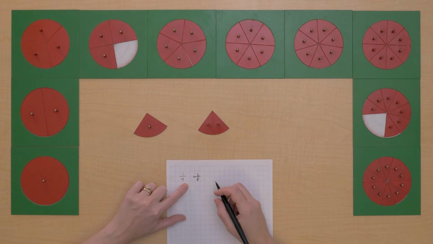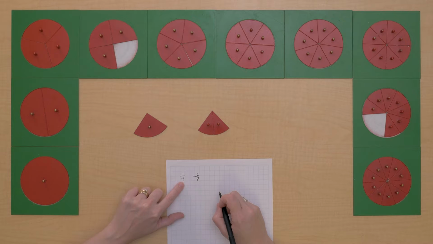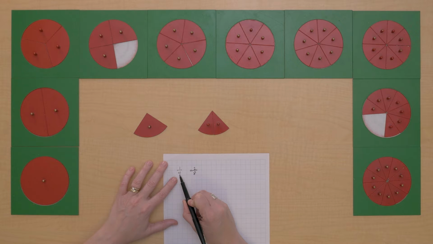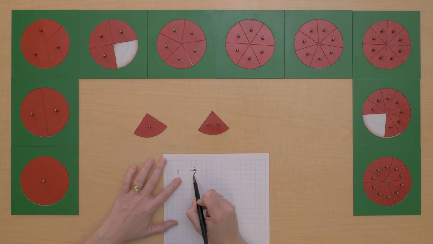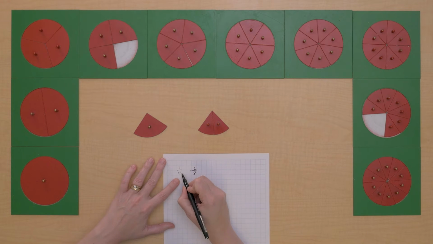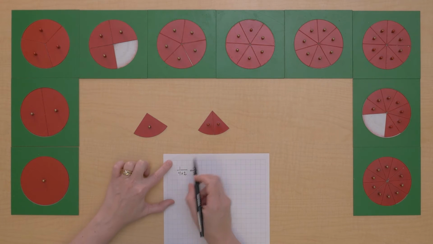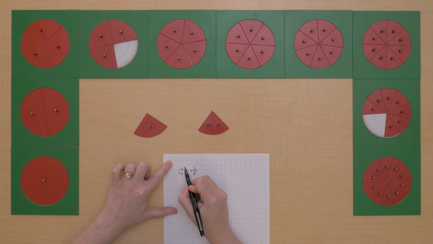I left this space here on purpose because I want to take a look at what's going on here numerically. In order to get from 4 to 8 here, I had to multiply 4 by 2. And interestingly enough, here at the top, to get from my 1 piece to 2 pieces, I also multiplied by 2. So let's look more closely at this.